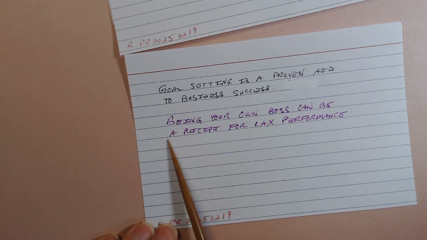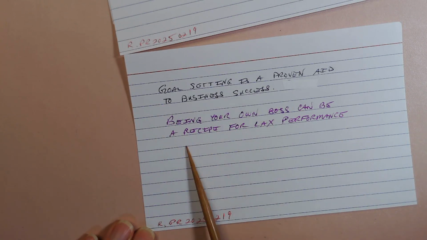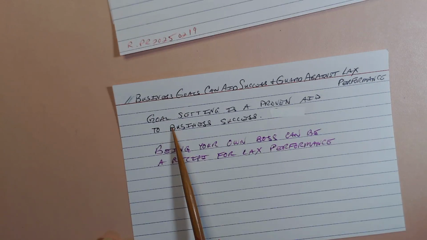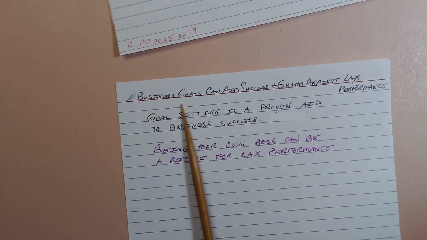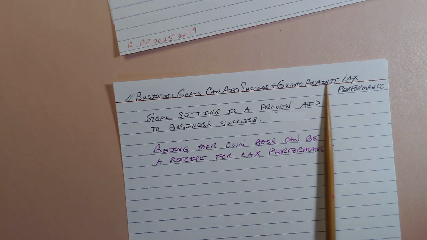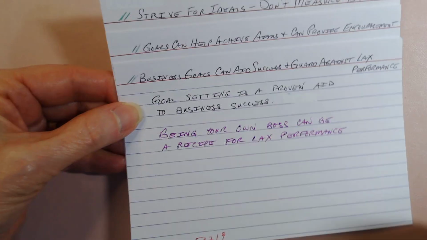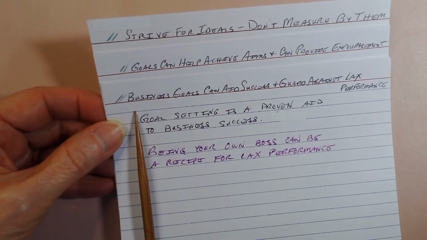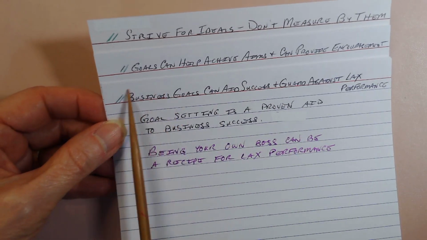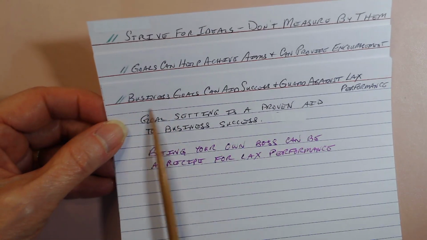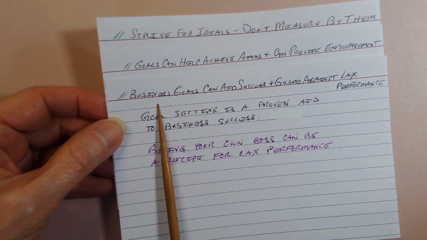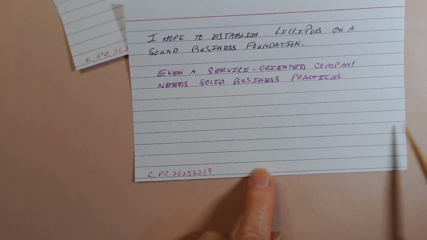And here's my reaction. Being your own boss can be a recipe for lax performance. So I've given it now a tagline: business goals can aid success and guard against lax performance. And our conversation is growing very coherent. We could stop there, but we probably want to go one level higher and just pick something that's specifically about business. So this is my highest level card.